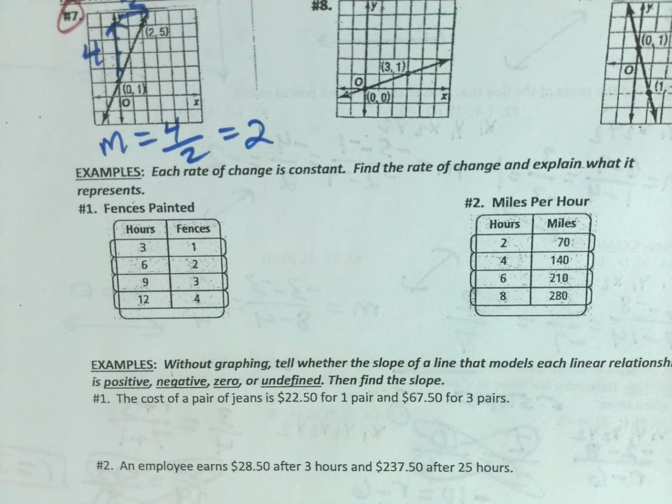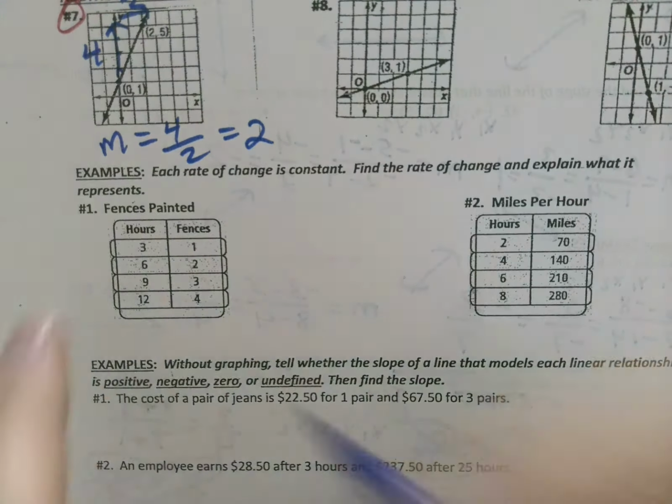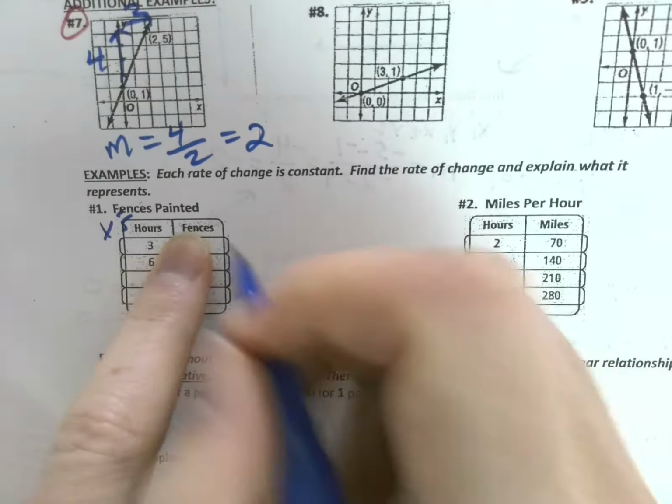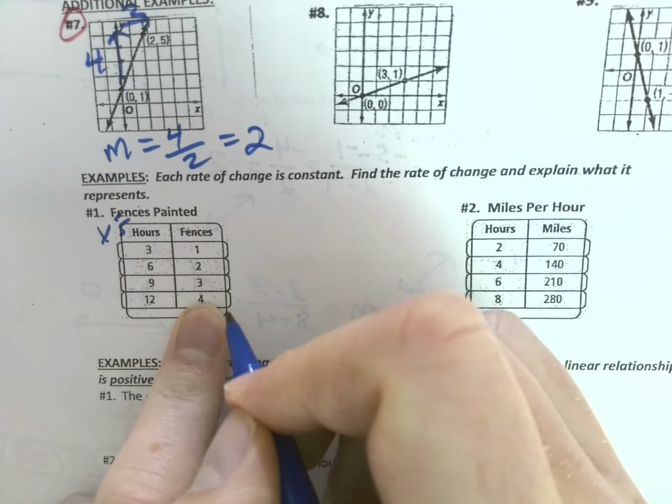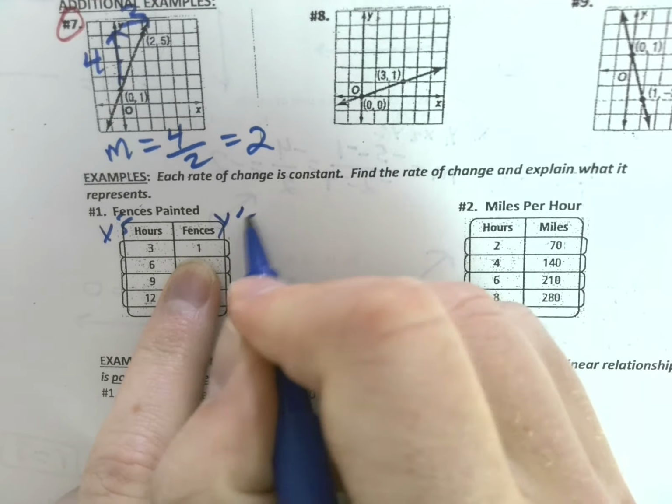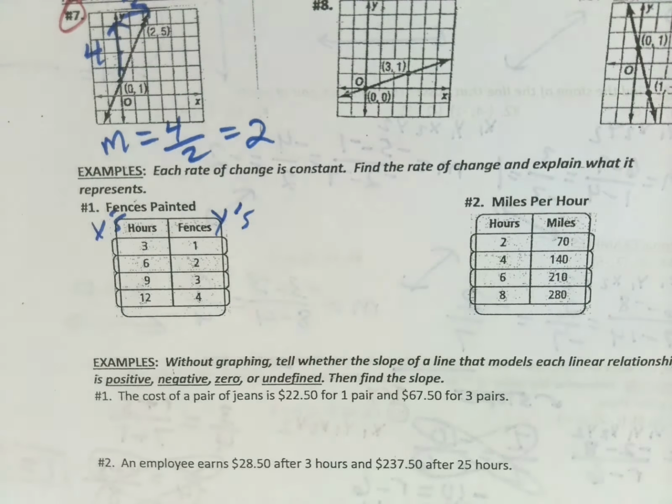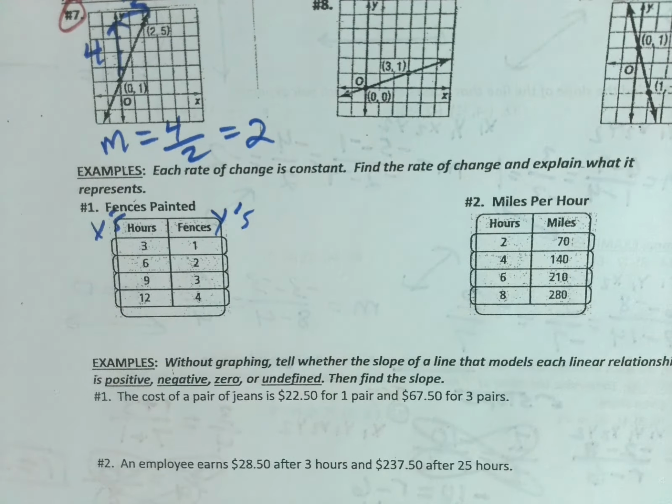When we talk hours, we're going to bring this into the real world. Are you guys thinking would hours be our X or our Y? Think back to science class. Your time is always X. So hours are the X's. Mary Beth, what's that mean? The number of fences we're painting is going to be Y. Yep. And how can we find out the rate of change, guys? How can we find out how many fences we're painting per hour?